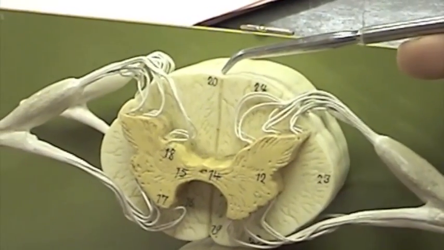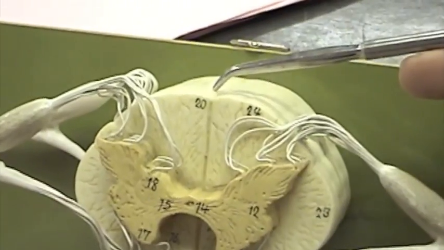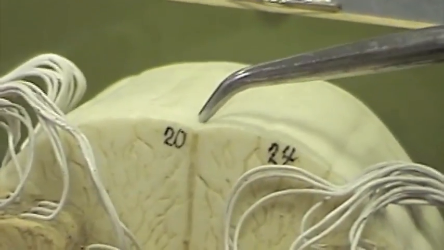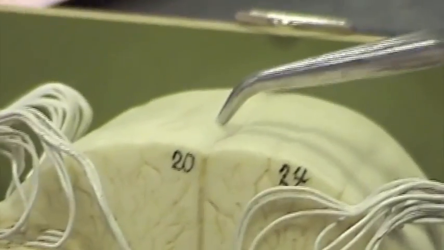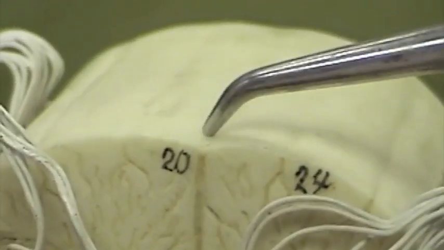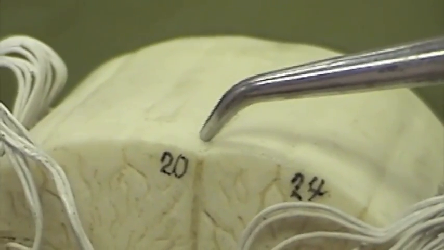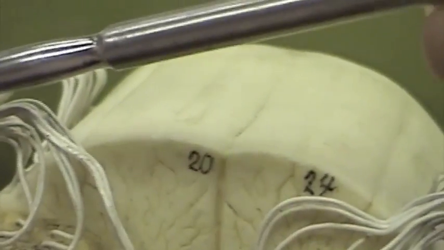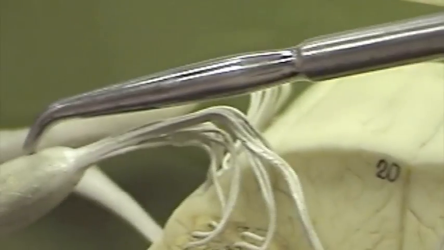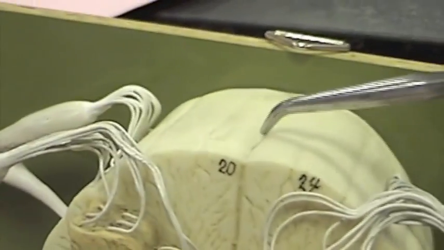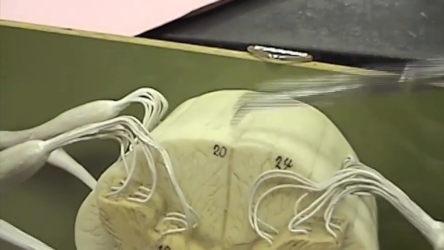Right here is a groove, and this is called the posterior median sulcus. Sulcus tells you it's a groove, posterior tells you that it's on the back side, and median, it's on the midline right here. How do we know that this side of the spinal cord is the posterior side? Well, that's the same side as the dorsal root ganglion. Dorsal and posterior on humans is the same thing. So here's the dorsal root ganglion, therefore this is the posterior median sulcus.